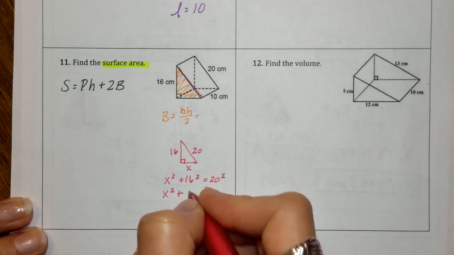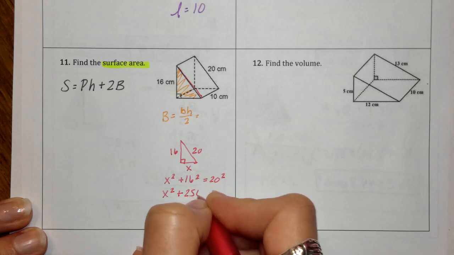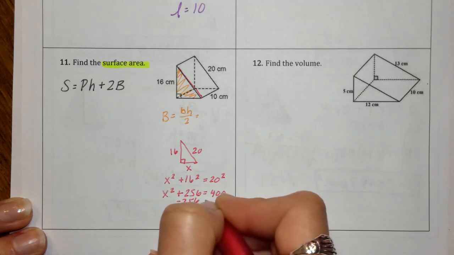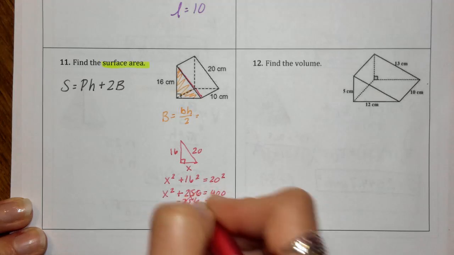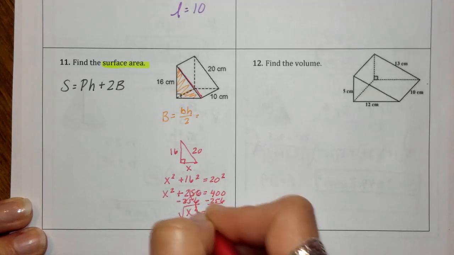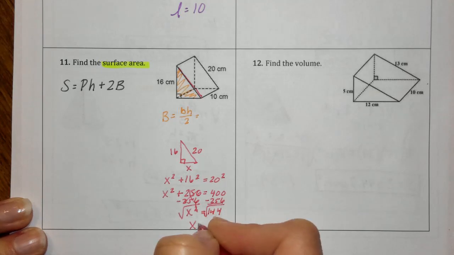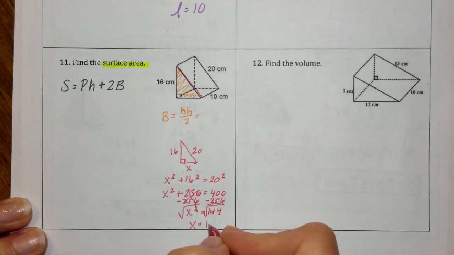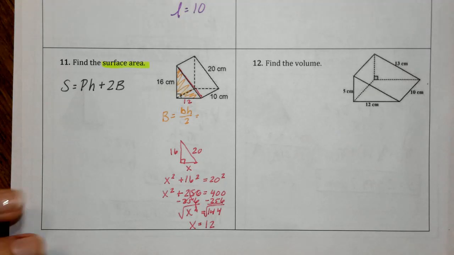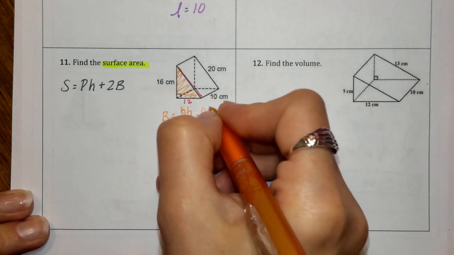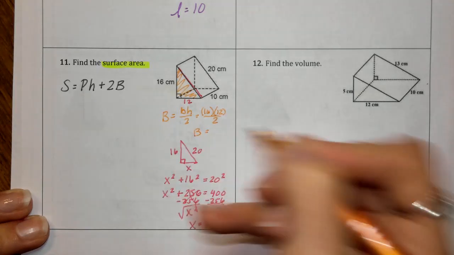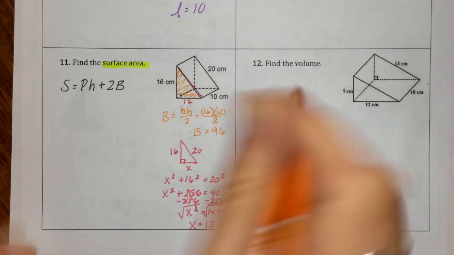And then with our work, we get x squared plus 256 equals 400. Once we subtract that 256, x squared is going to give us 144, leaving us with the base of this triangle. The base is going to be 12. So then we can plug in right here, and we have 16 times 12 over 2. The area of the base is going to wind up being 96.